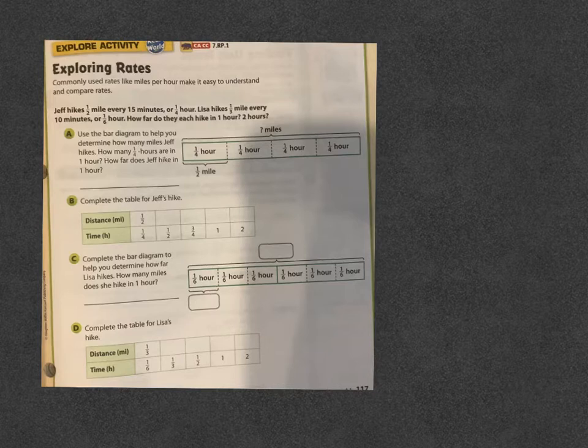We read it first because that's what we do every time. Step 1, Jeff hikes 1/2 mile every 15 minutes or 1/4 hour. 15 minutes is 1/4 hour. Lisa hikes 1/3 mile every 10 minutes or 1/6 of an hour. How far do they each hike in 1 hour and in 2 hours?